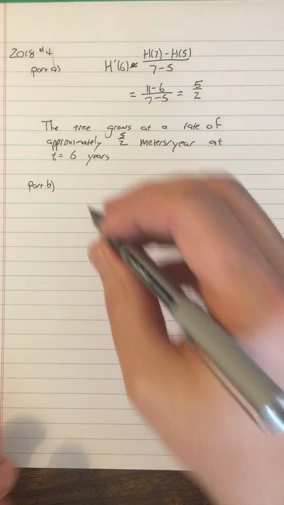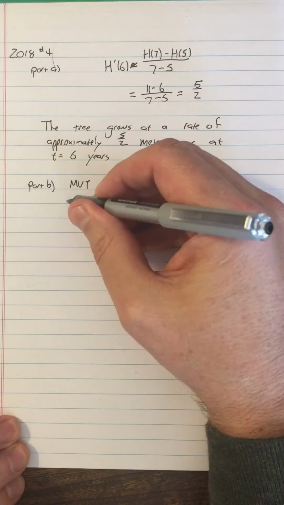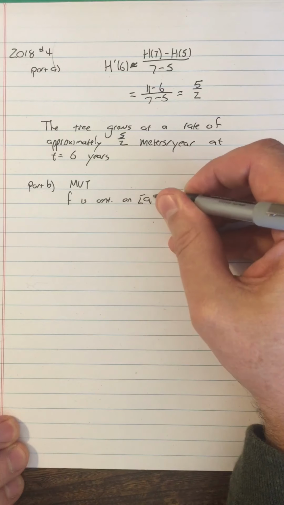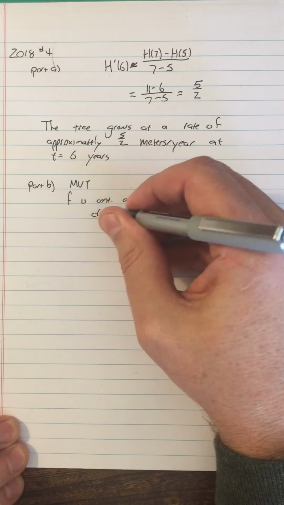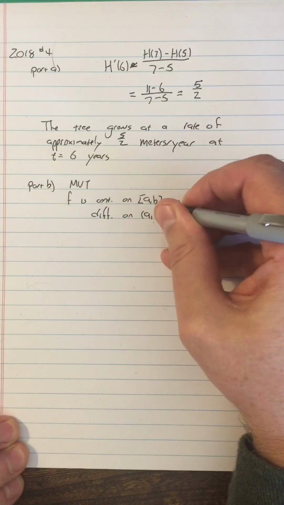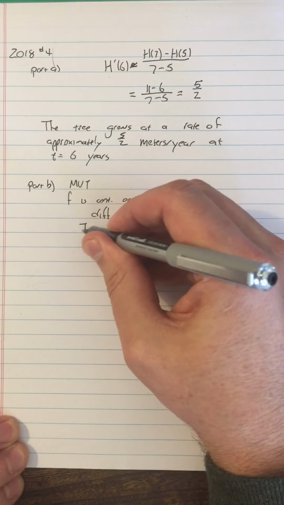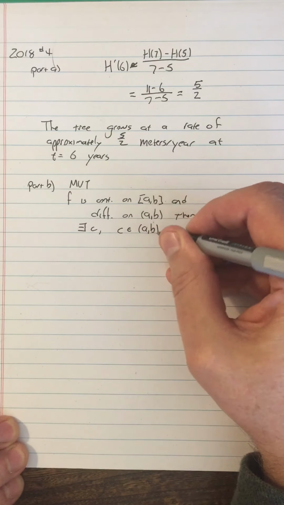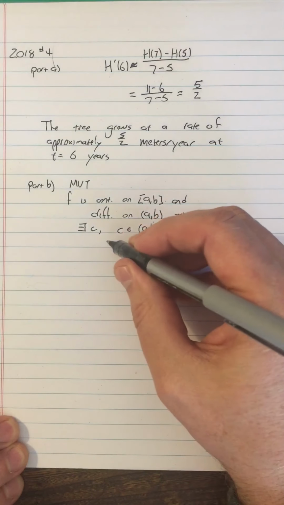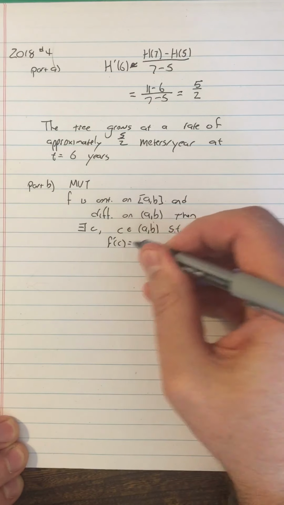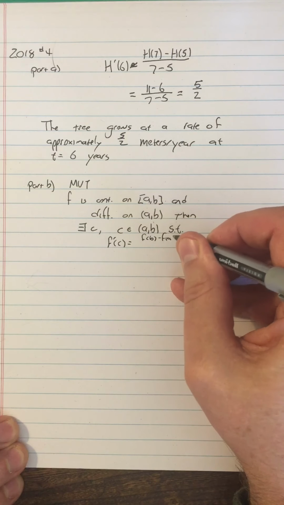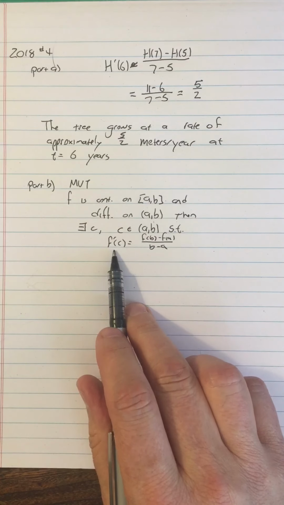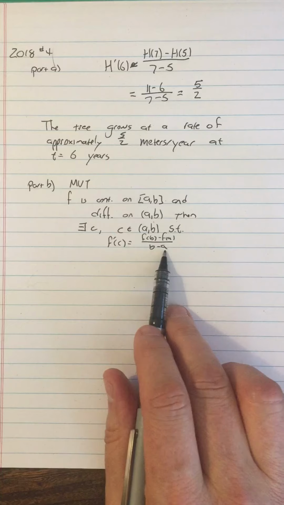So you want to remember that the mean value theorem says that if a function f is continuous on the closed interval and differentiable on the open interval, then there exists a point C, and C is in the open interval, such that f prime of C is equal to f of B minus f of A over B minus A. That is to say that the instantaneous rate of change, or the derivative, is equal to the average rate of change, or the slope.